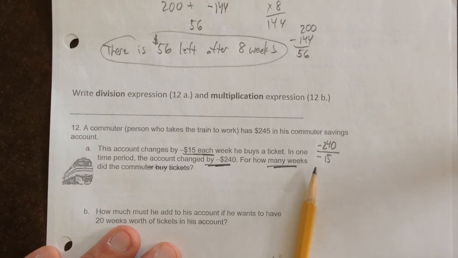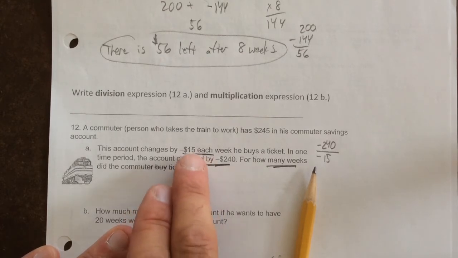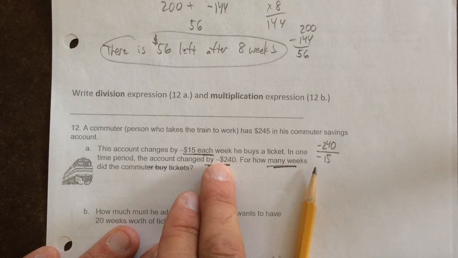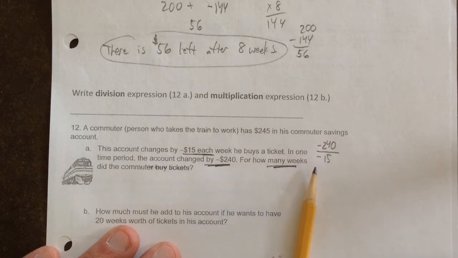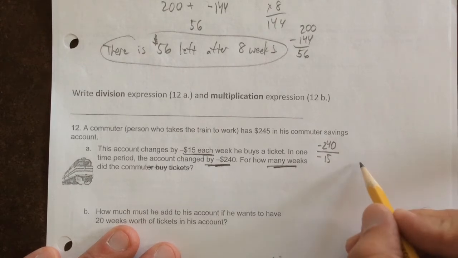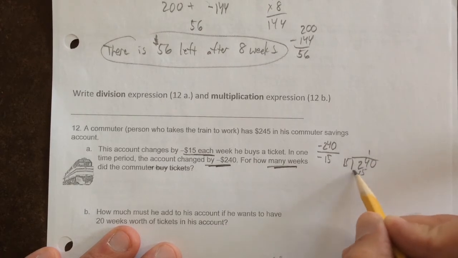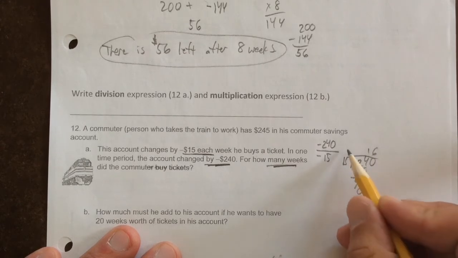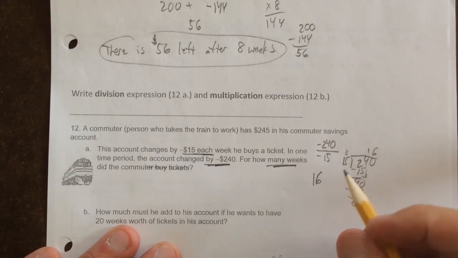So in number 12, in part A, since the account changed by $15 each week, it went down $15 each week, and the total change was a -$240, you want to find out how many of these are in this right here. So you set up a division problem. And negative divided by negative is a positive. So you kind of just ignore the negative signs. When you divide 240 by 15, you're going to get 90 here, bring down the 0. 6 times 5 is 30. Gives you exactly 90, so there's no remainder. So it's exactly 16 weeks.